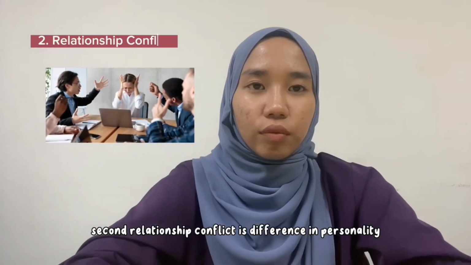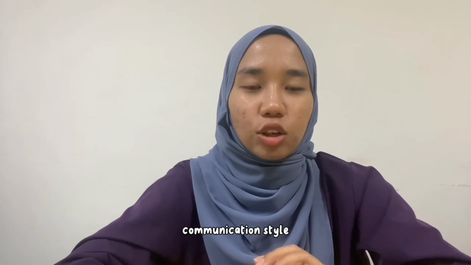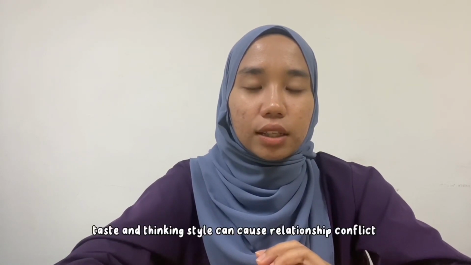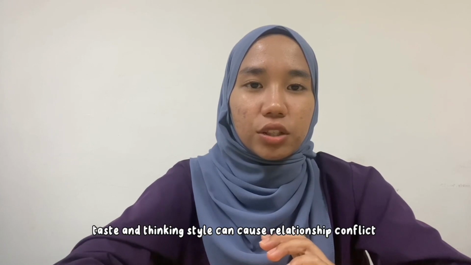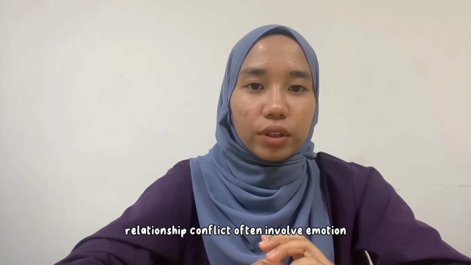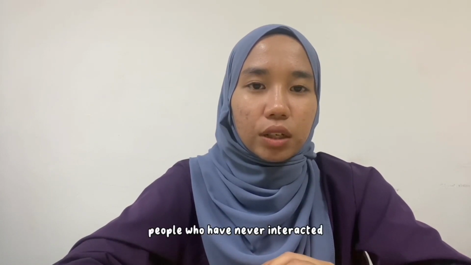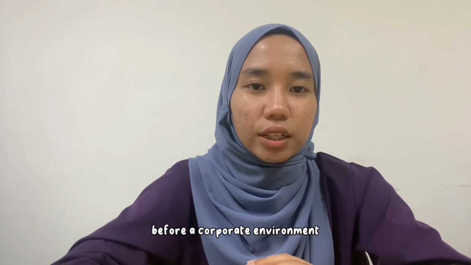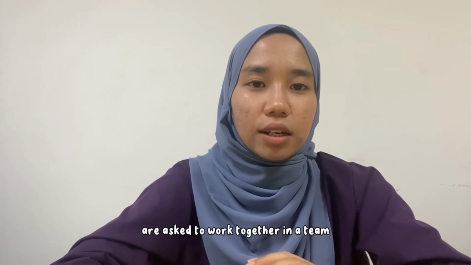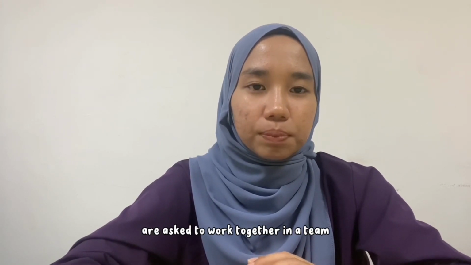Second, relationship conflict. Differences in personality, communication style, taste, and thinking style can cause relationship conflict. Relationship conflict often involves emotion, personal feelings, and interpersonal tension. For example, people who have never interacted before in a corporate environment are asked to work together in a team.